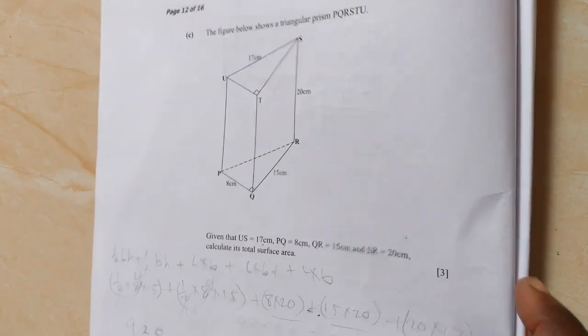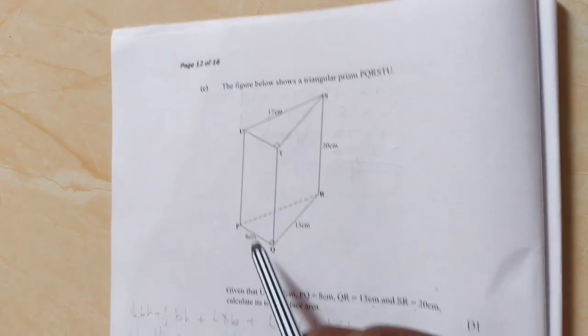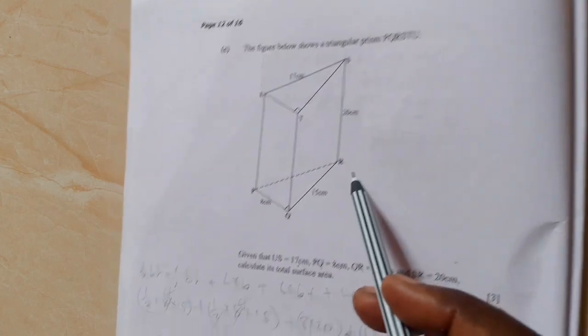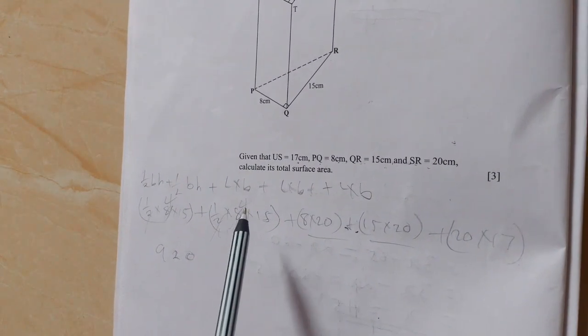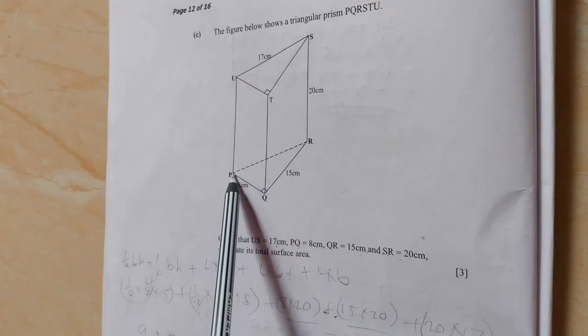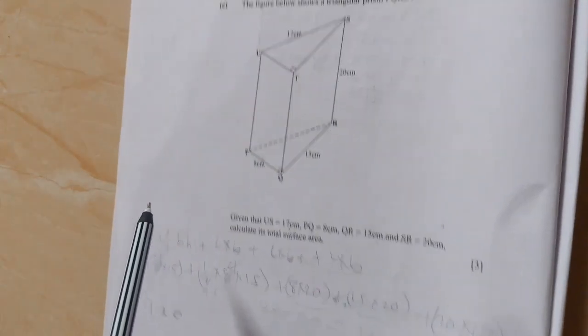Okay, there are actually two methods which I know of on how to find the total surface area. The first method is the one that this person was using, whereby you find the areas of all the shapes in the prism.